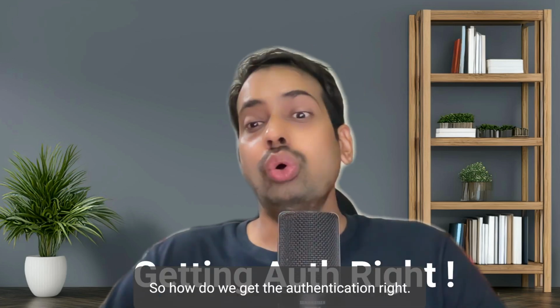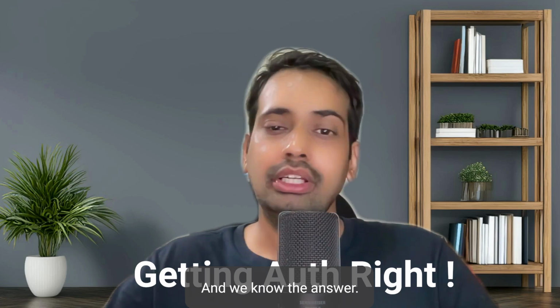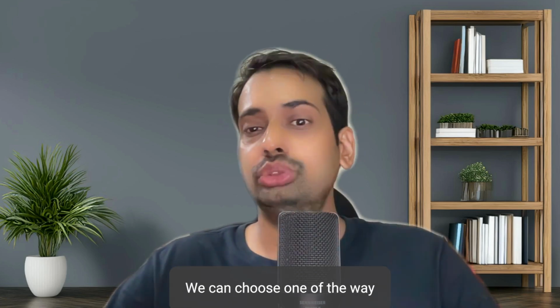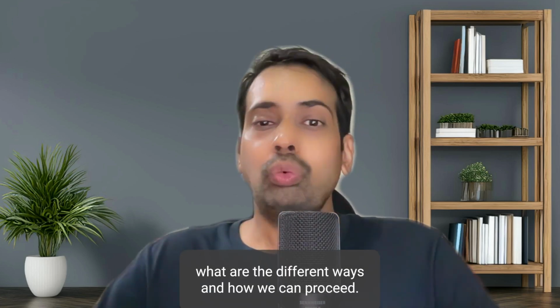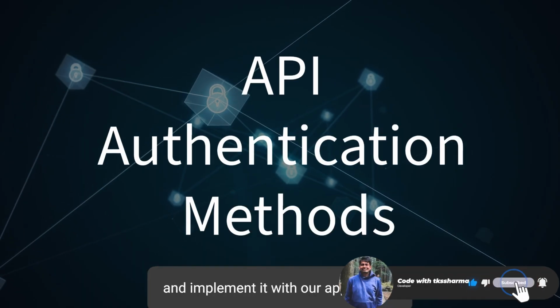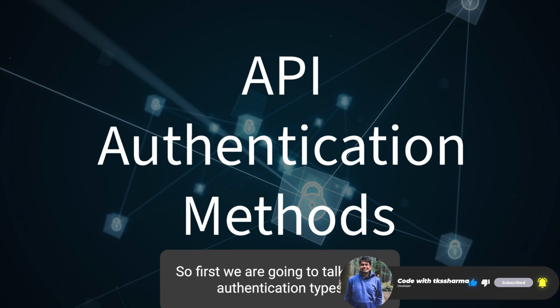So how do we get the authentication right? This is a very critical question, and we know the answer. We can do all these different types of authentication. We can choose one of the ways to add authentication in your system. What are the different ways and how can we proceed, choosing one of the types and implementing it with our application? So first we are going to talk about authentication types.